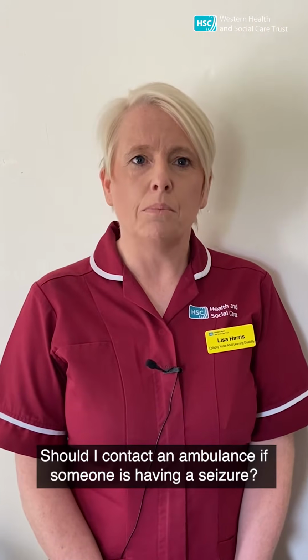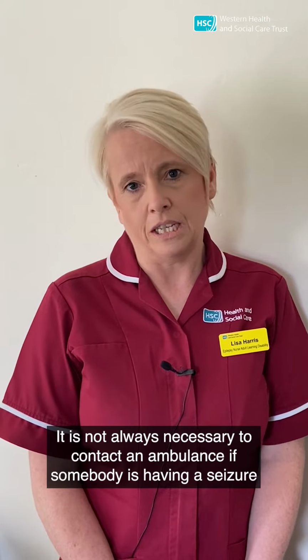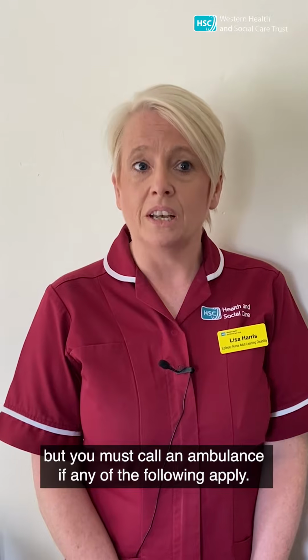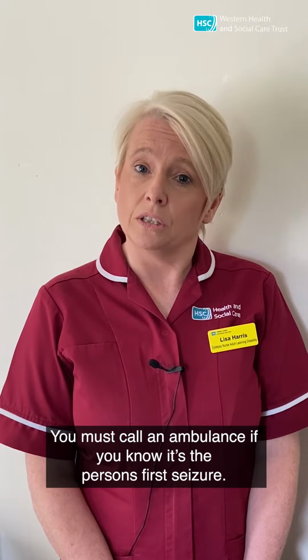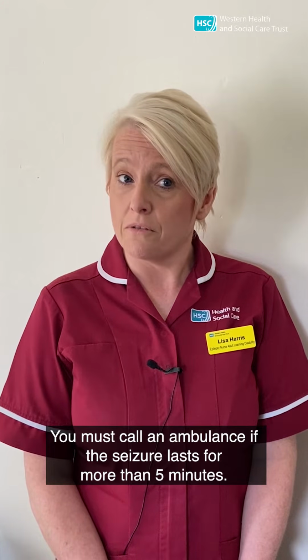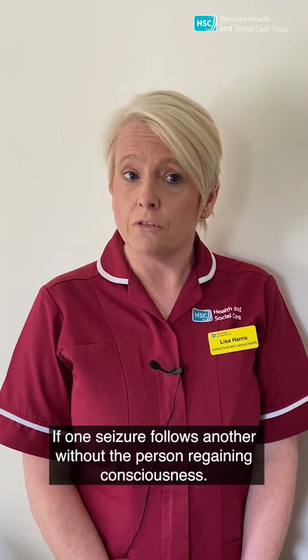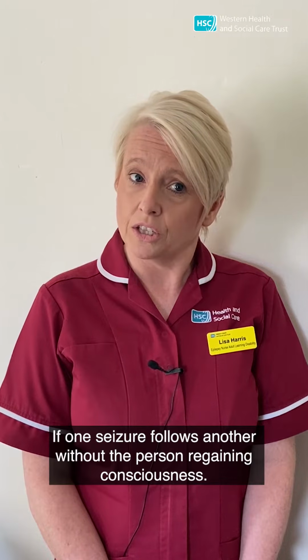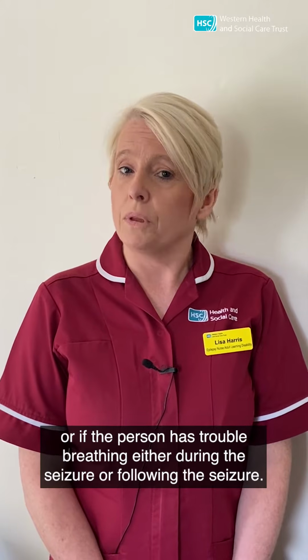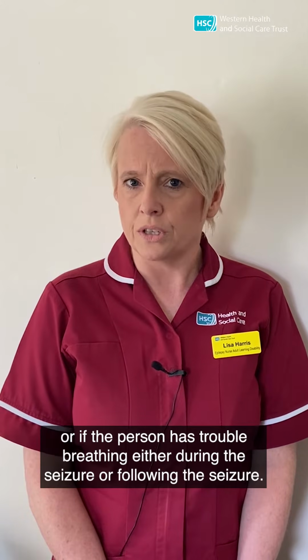Should I contact an ambulance if someone's having a seizure? It's not always necessary to contact an ambulance if somebody is having a seizure, but you must call an ambulance if any of the following apply. You must call an ambulance if you know it's the person's first seizure. You must call an ambulance if the seizure lasts for more than 5 minutes. If one seizure follows another without the person regaining consciousness, if the person is seriously injured during the seizure, or if the person has trouble breathing either during the seizure or following the seizure.